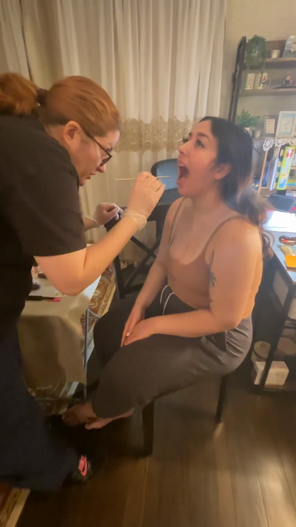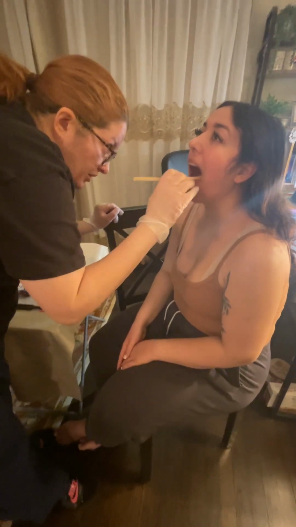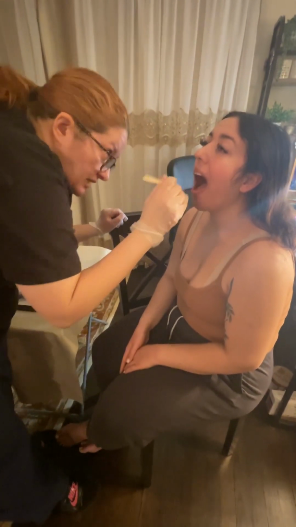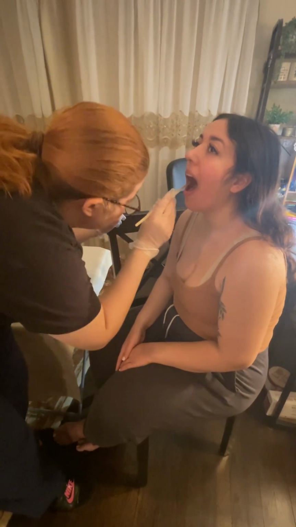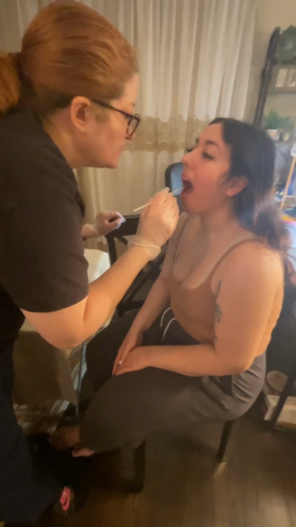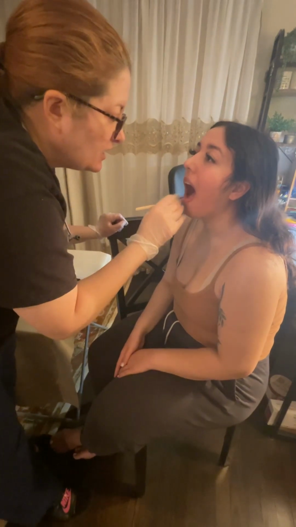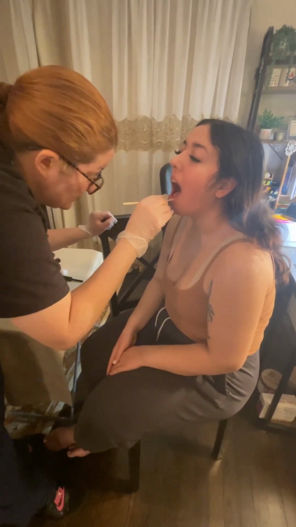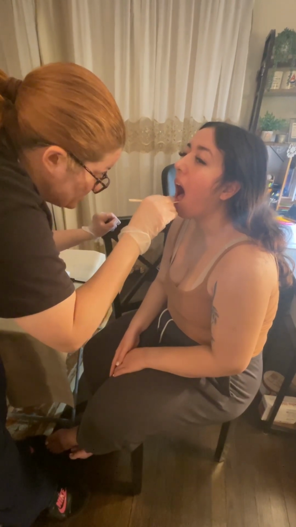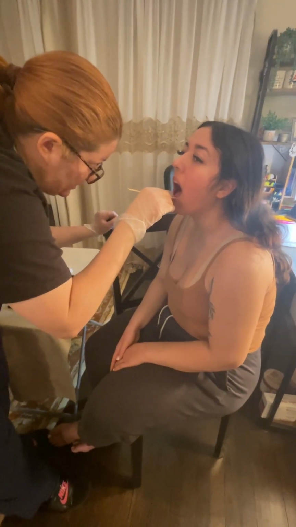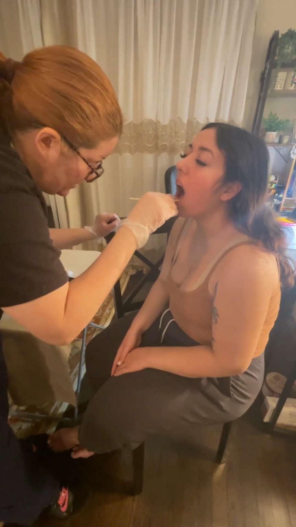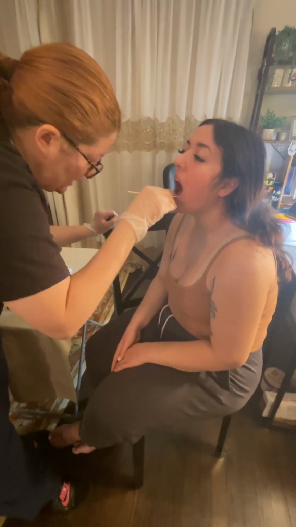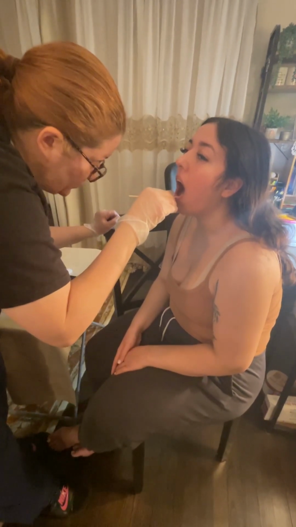I'm checking your membranes. They're nice and pink and moist. Your teeth, your soft and hard palates, your tongue, your uvula is midline, and there's about 75% spreading apart of your tonsils to the uvula.